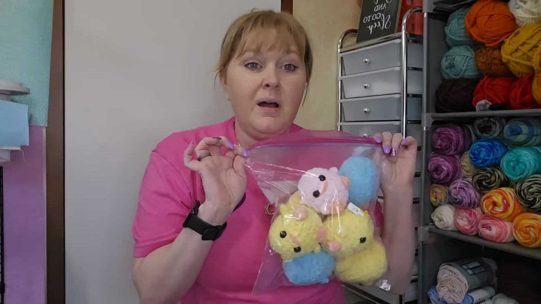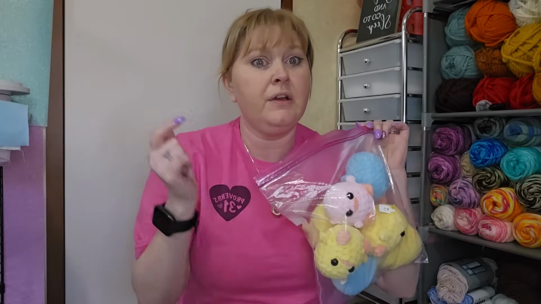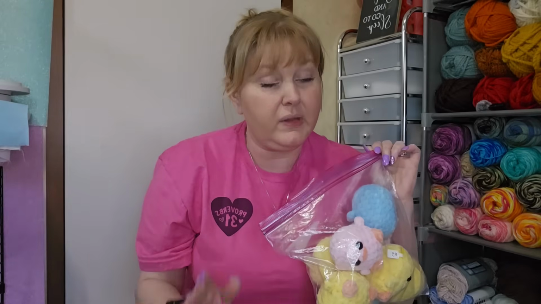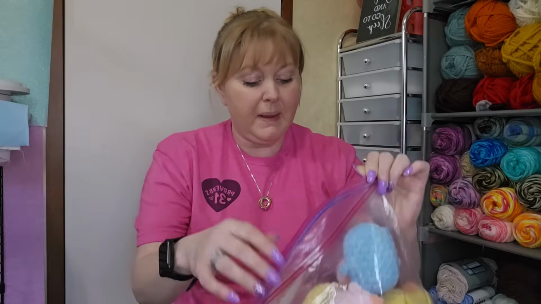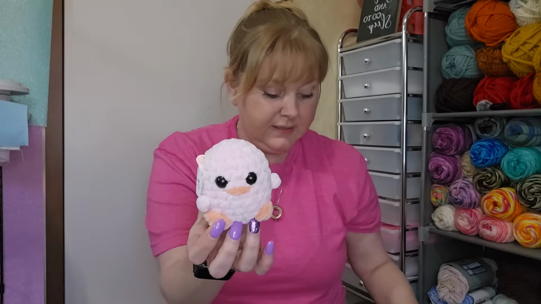Everybody's got their own style for the little stuff because I don't want to be digging around a whole bunch of plushies for just a little chick, because that makes it kind of hard. Like I got another one. I know I had 7 of them and I only got 6. Now you have to dig through a whole bag. Nobody wants to do that. So I do put them in gallon-sized baggies. So I have 3 of the pink chicks.